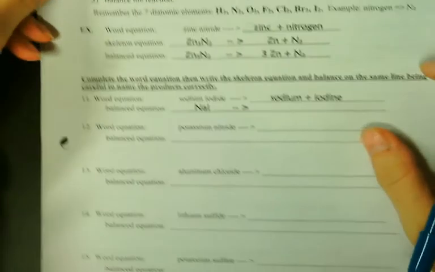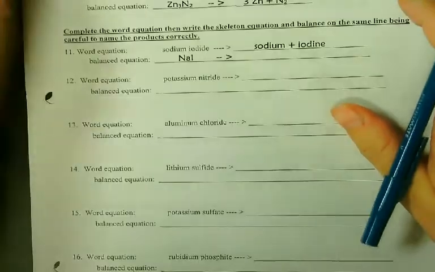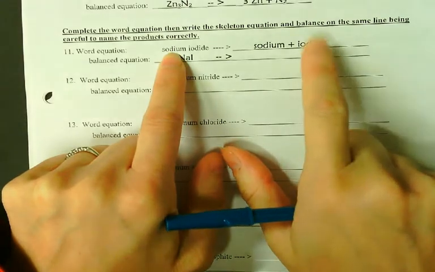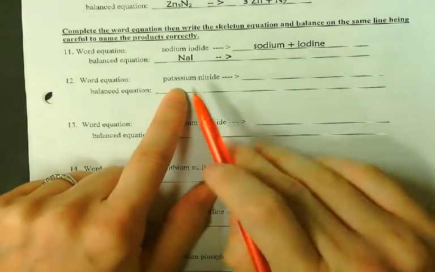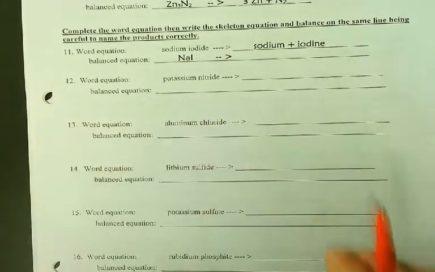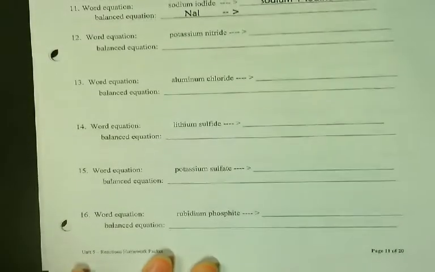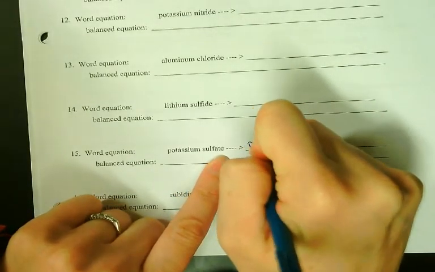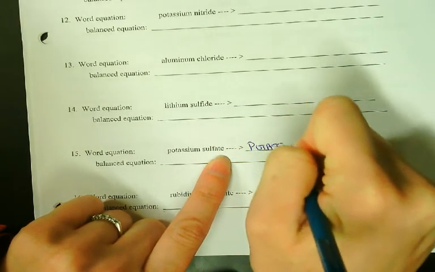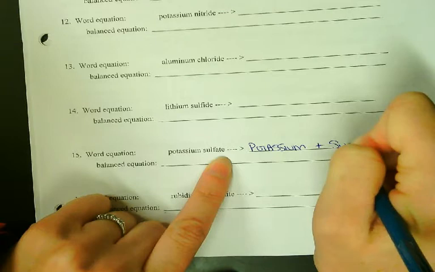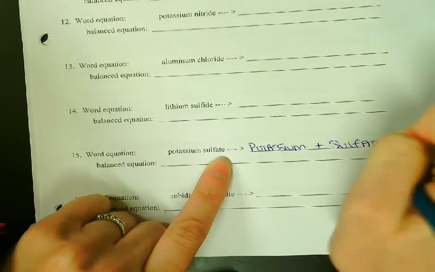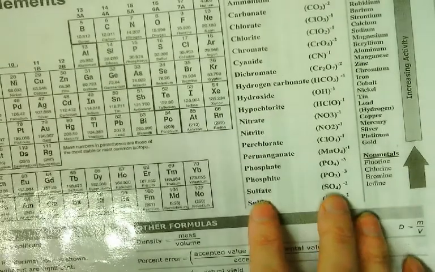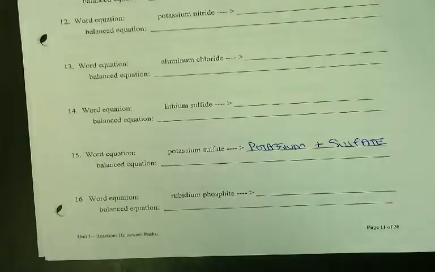Alright, let's look at decomposition reactions then. Decomposition are the exact opposite. I'm showing you up here in the example, sodium iodide breaks up into sodium and iodine. So, we did this one in class. Potassium nitride breaks up into potassium and nitrogen. Let's take a look at this one. Let's do number 15, potassium sulfate. Potassium sulfate will decompose into potassium plus sulfate. Right? Because sulfate on the periodic table stays sulfate, so we don't change the ending.